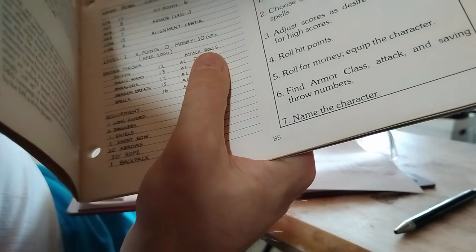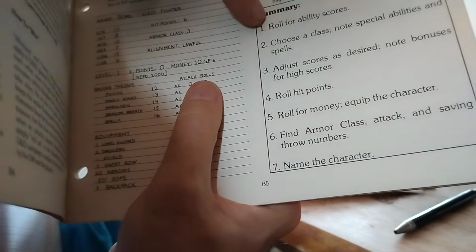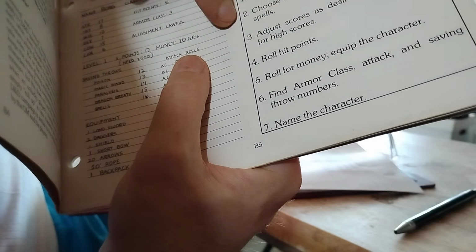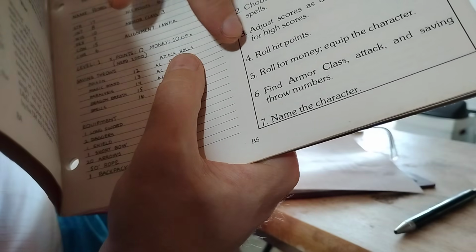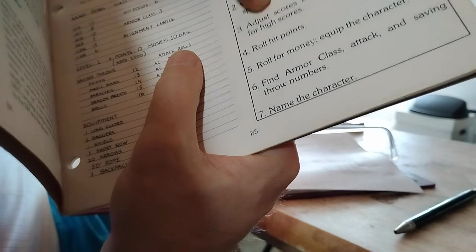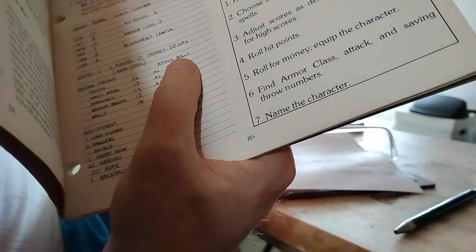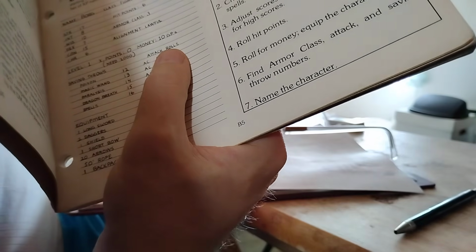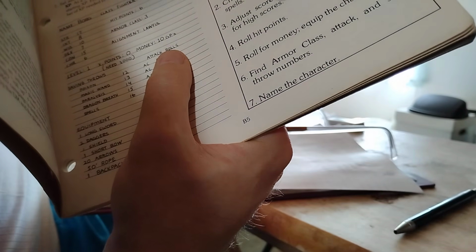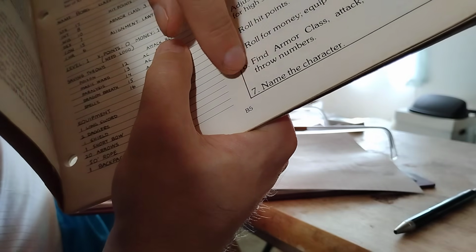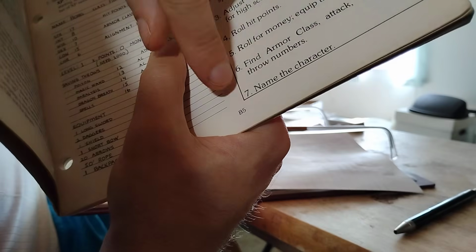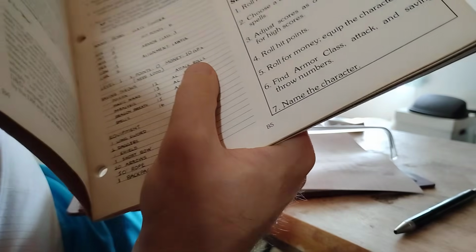And then you have a summary of what you're doing here. So, roll for ability scores, choose classes, make notes on classes and spells, adjust scores as desired. And then roll 4 hit points. Roll for money. Find armor, attack, and saving throw numbers. Name the character. Okay.